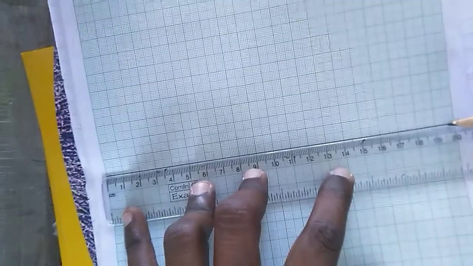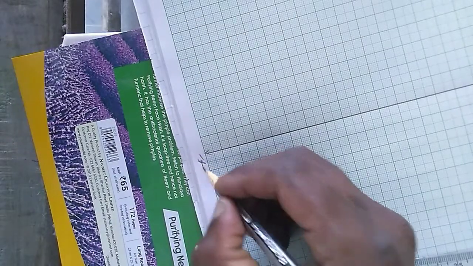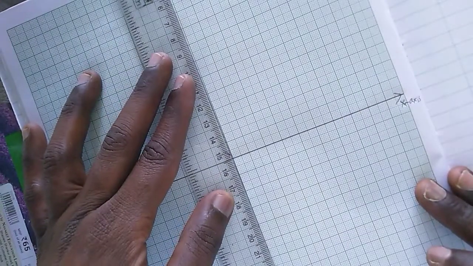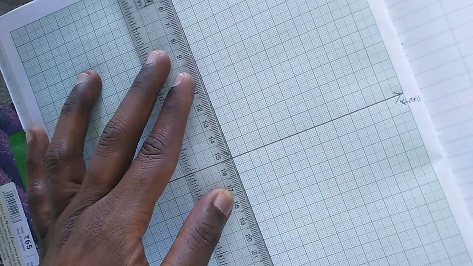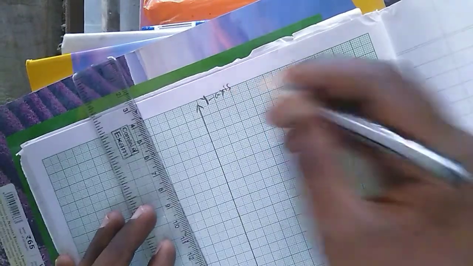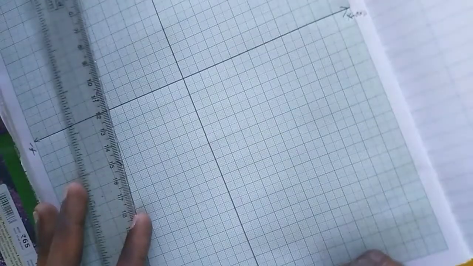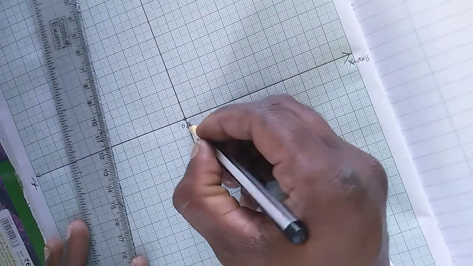The horizontal line is the x-axis, so you should write x-axis here. The vertical line also you have to draw. Right side x-axis, left side x dash you have to mark. Next, the y-axis, a vertical line like this. Upside you should mark as y-axis, downside y dash. The intersection point of the x-axis and y-axis is the origin, 0 comma 0.